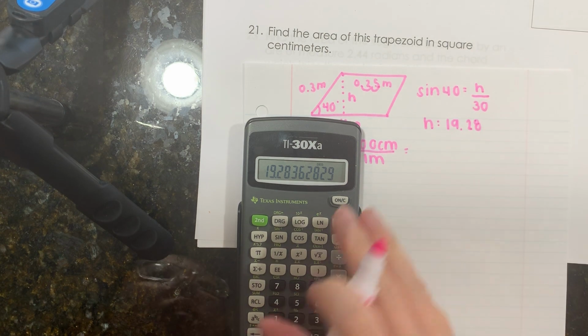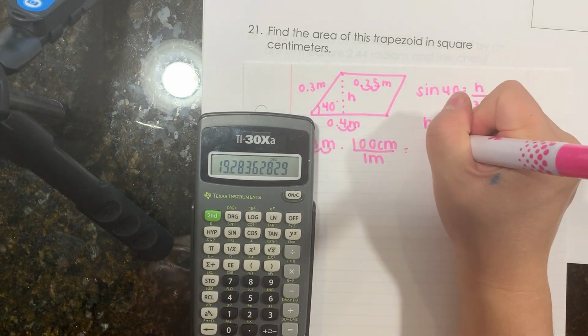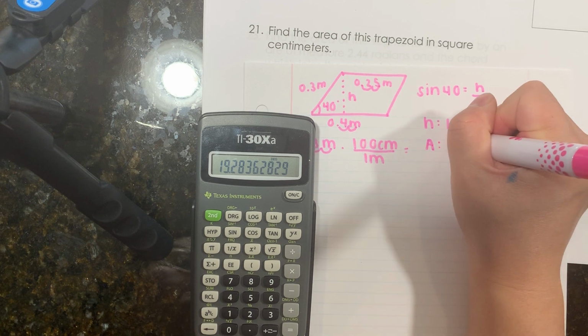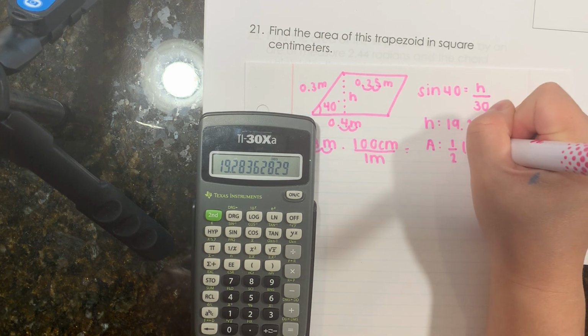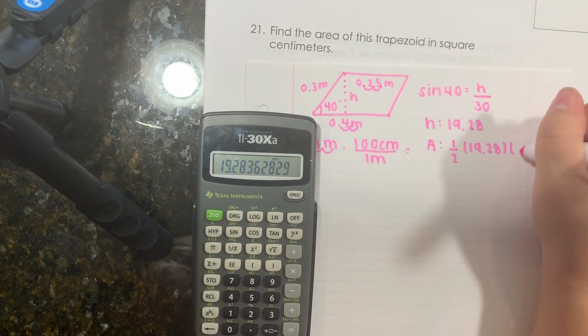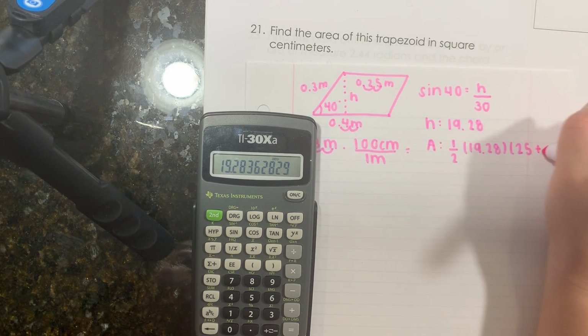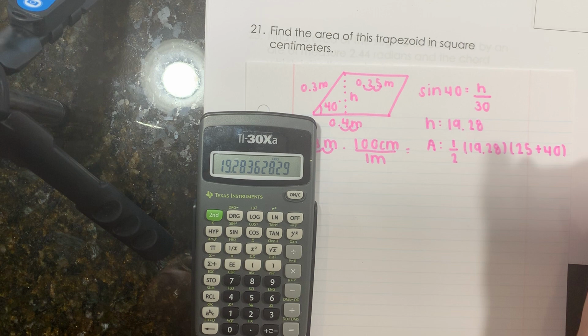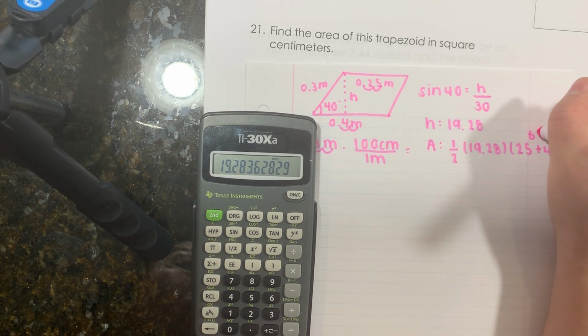Now I'm going to leave that in my calculator because I'm trying to find the area of the trapezoid, which is 1/2 the height times base 1, which is 25, plus base 2, which is 40. So that would be 65.